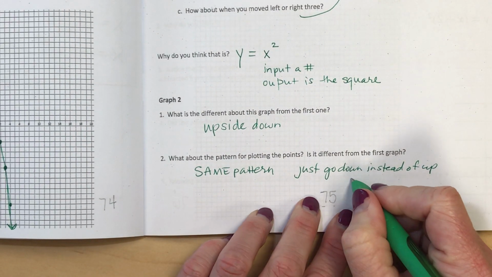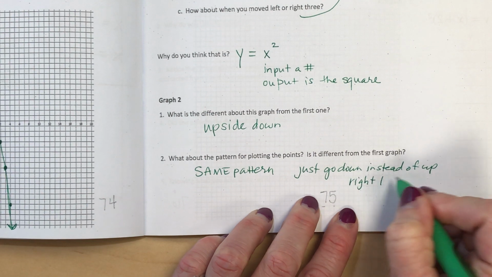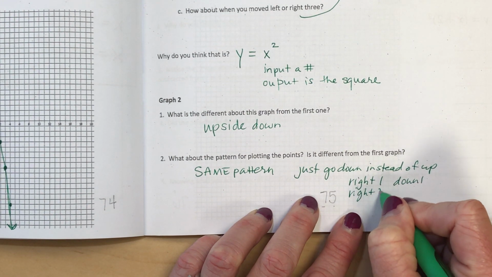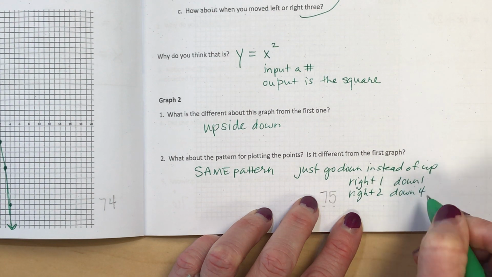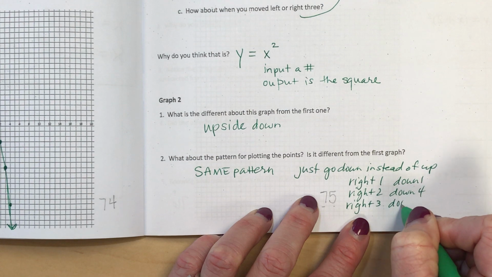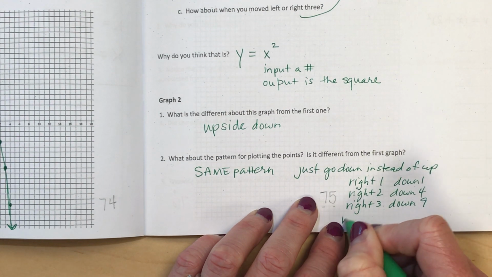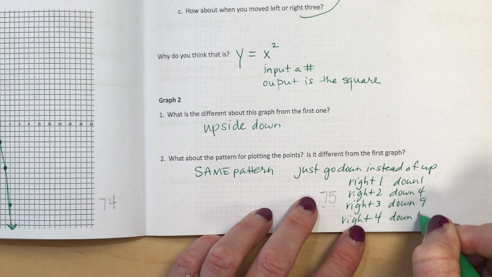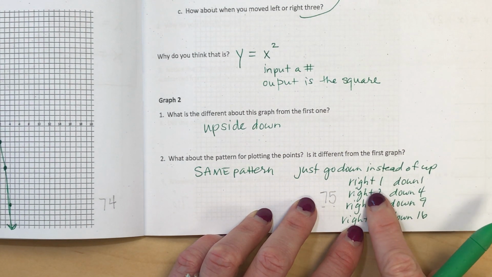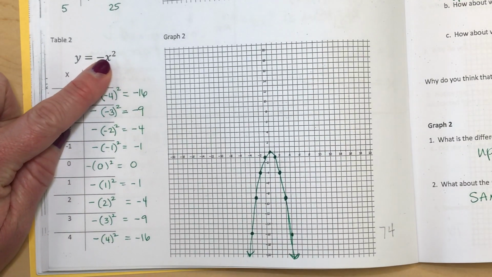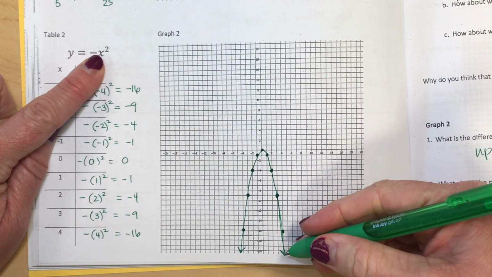So right 1, down 1. Right 2, down 4. So still squares. Right 3, down a square, 9. Right 4, down 16. So 1 squared is 1, 2 squared is 4, 3 squared is 9, 4 squared is 16. But because you had a negative sign, your parabola is going to open downward instead of up.